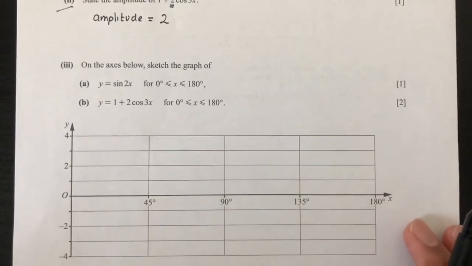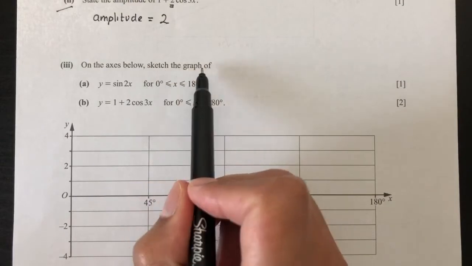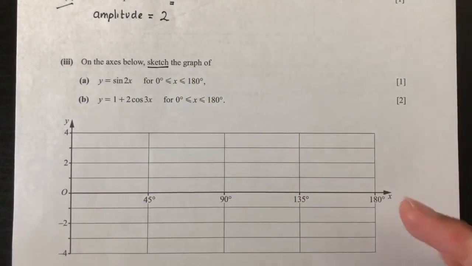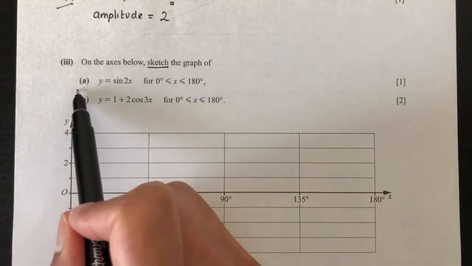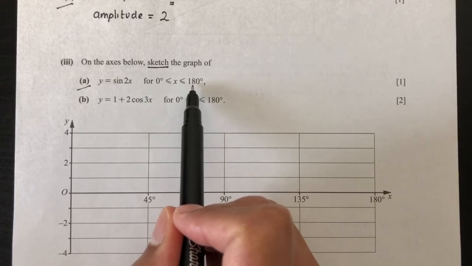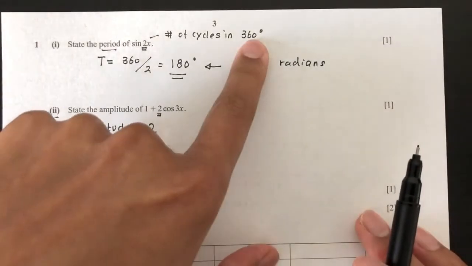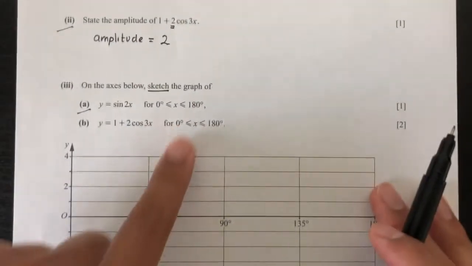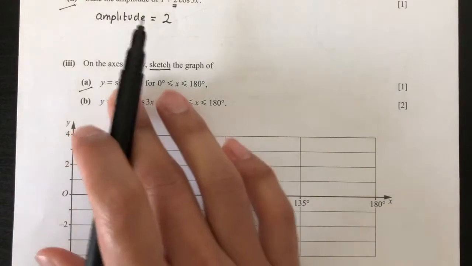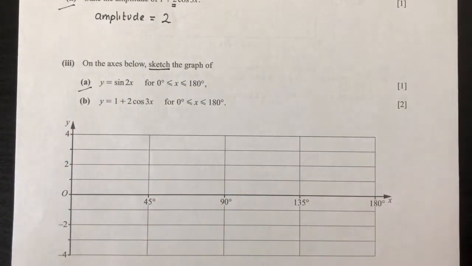Now part 3, on the axis below, sketch the graph. Sketch means it doesn't need to be exact. As long as you plot the points, you are good to go. For part 1, y equal to sine 2x from 0 to 180. So we know that in 360 it has 2 cycles. So in 180 you will have only 1 cycle. So the period is 180. You will have only 1 cycle. But if you guys don't know the shape of sine curve, that is okay as well.